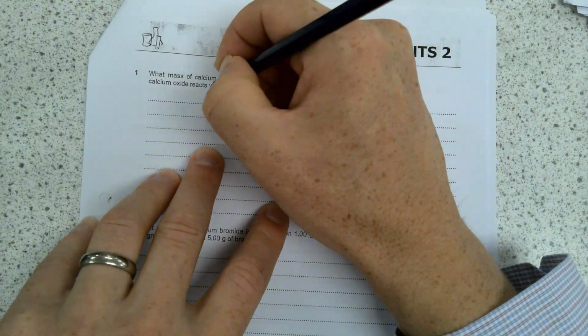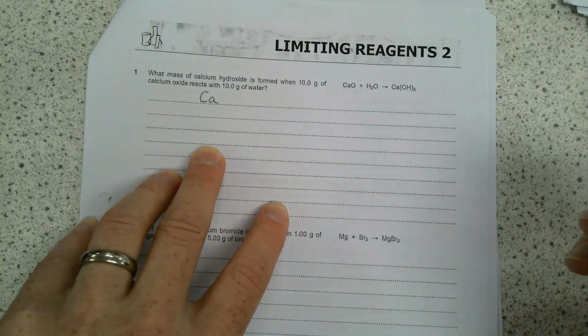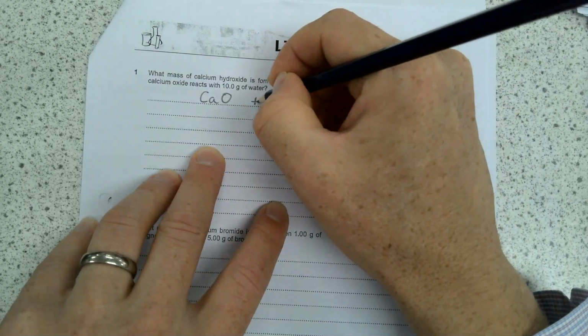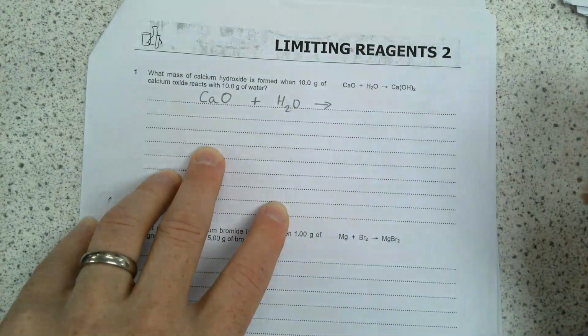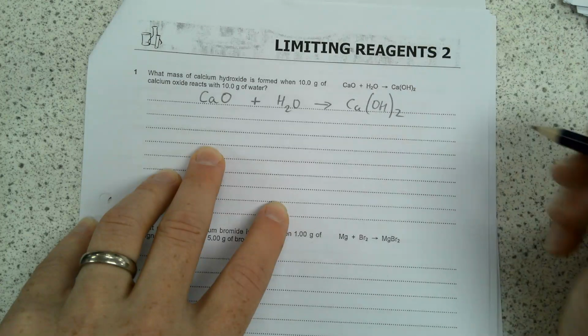So that we just do as we did before. Can you see the pencil okay? Just nod if you can see the pencil okay. Yeah? Okay. So we write out the equation as we did when we were doing all the other questions we've been doing. So it's calcium oxide reacts with water to give calcium hydroxide. Please do write out the equations.